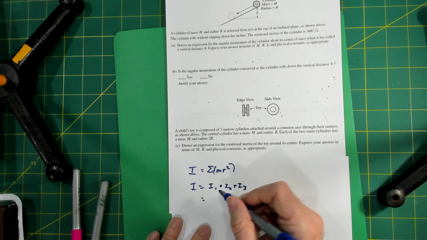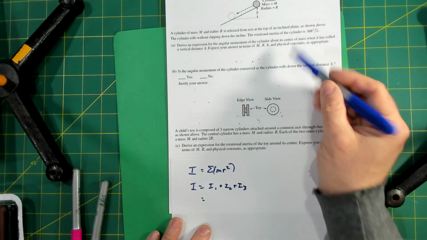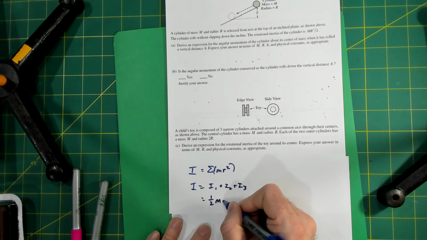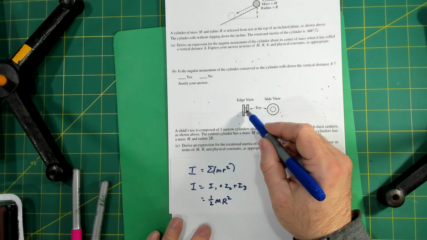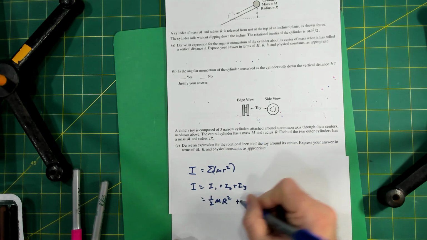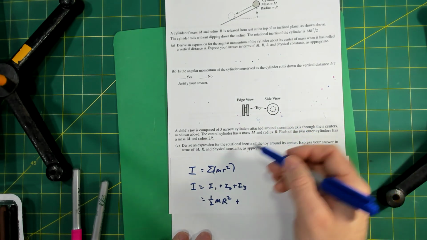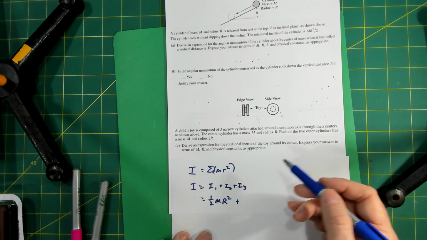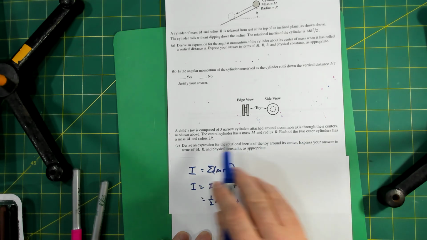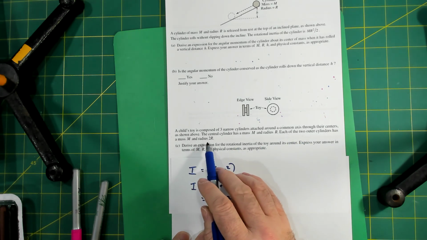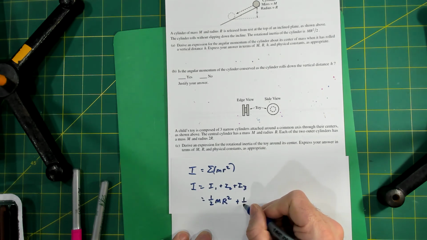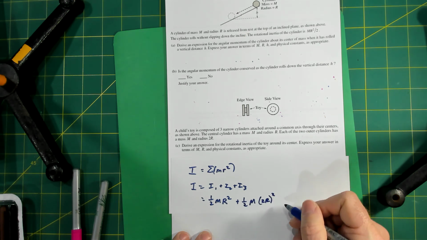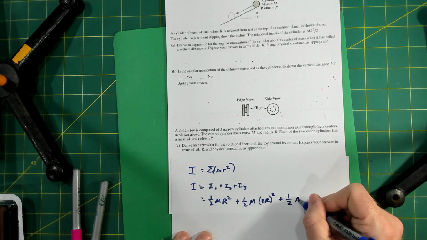The moment of inertia for a cylinder is 1/2 mr squared. So first I'll have 1/2 mr squared for the original central cylinder. Plus, now, what about the outer ones? Again, they're cylinders, so it's the same general formula, 1/2 mr squared. They have the same mass, m, but they have a radius twice as big. So it's going to be 1/2 the mass, but now the radius is 2r that I'm going to square. And then I'll do that again for the other outer cylinder.